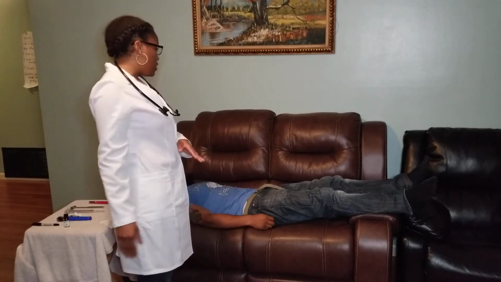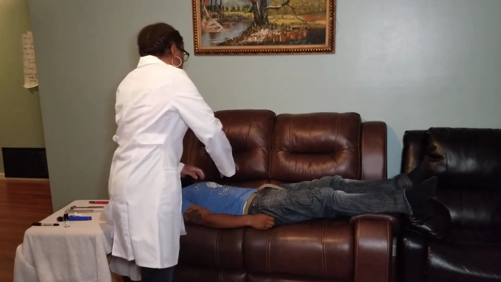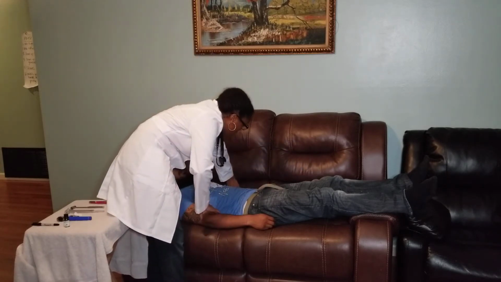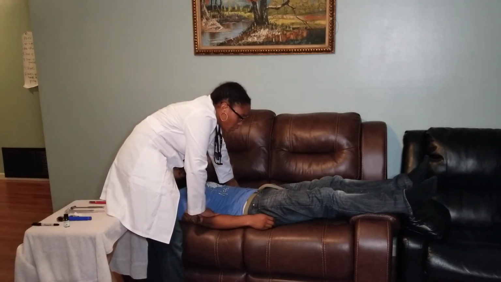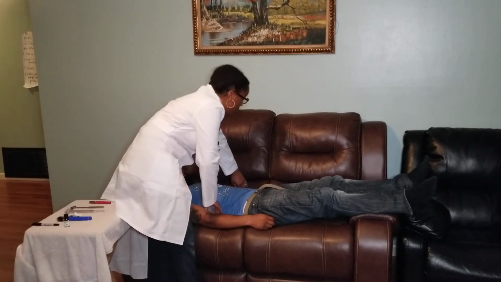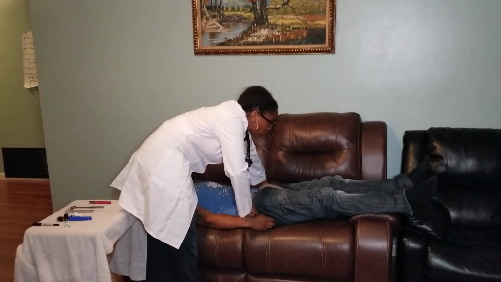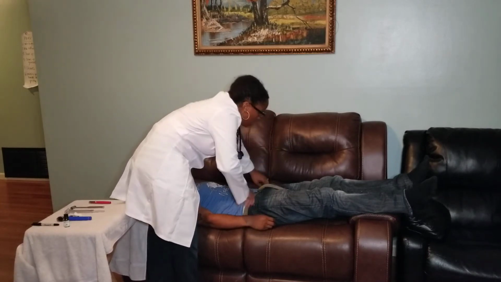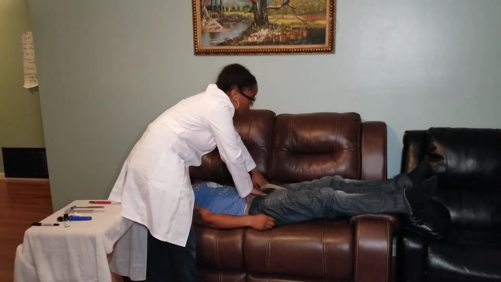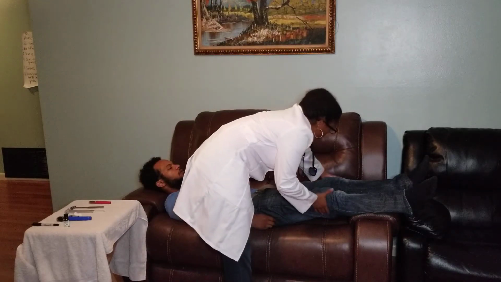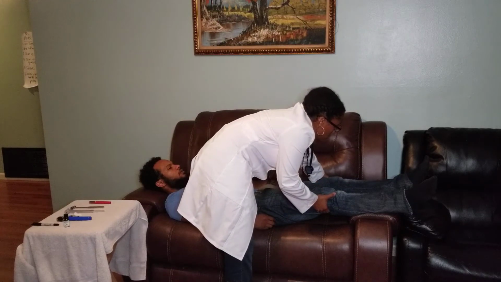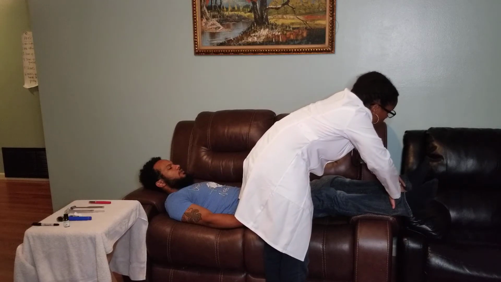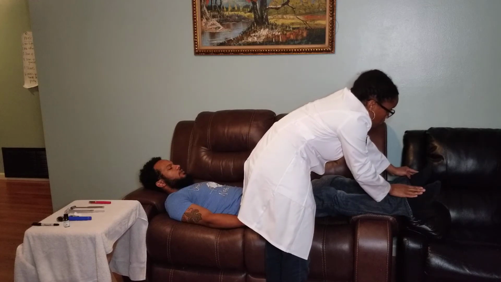Next, while Mr. Andrews is lying flat, I'm going to assess his pulses. First, his brachial pulse, which is in his antecubital fossa, noting that they are +2 bilaterally. Then his radial pulse, then his ulnar pulse, his femoral pulse, his popliteal pulse, his posterior tibial pulse, and the dorsalis pedis pulse.